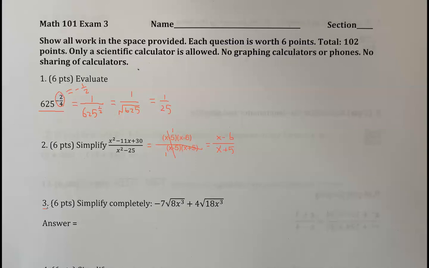Let's see 3. We see radicals. We're adding two radicals, which means we need like radicands. Like terms, right? We can only add 3x to 2x. Same thing for radicals. When the index is the same and the radicands are the same, we call them like radicals.